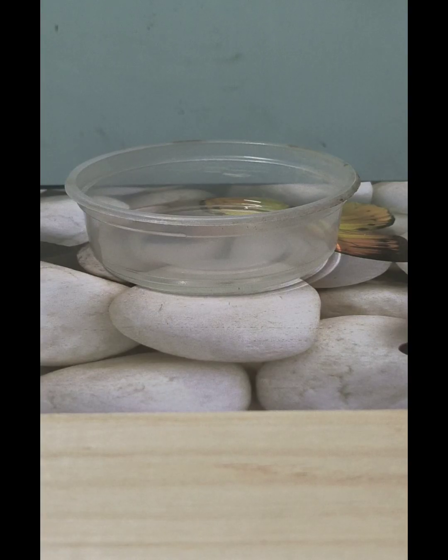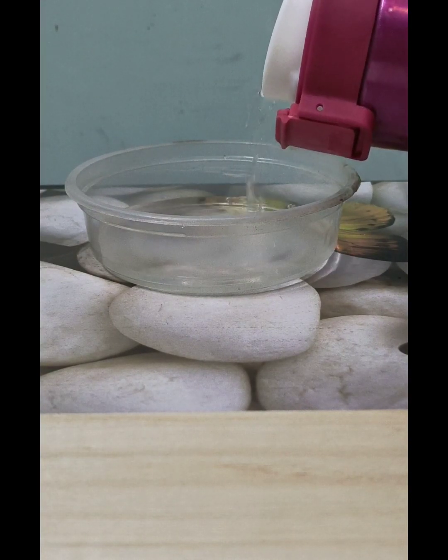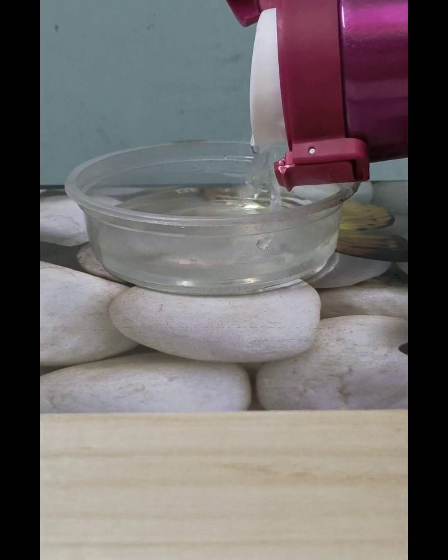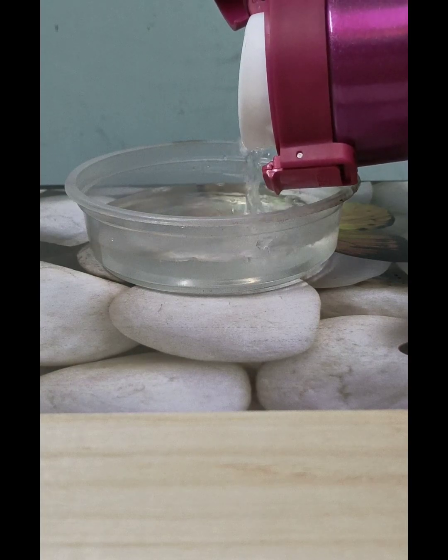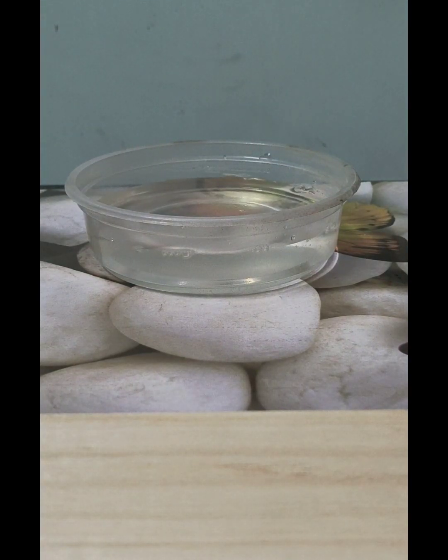Now that you can see a vessel which is comparable to a petri dish, let me pour some water into it. So, I'm pouring some distilled water into the petri dish where water molecules are at their high concentration.